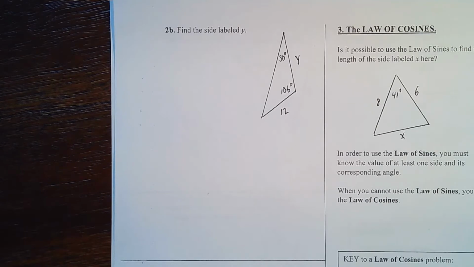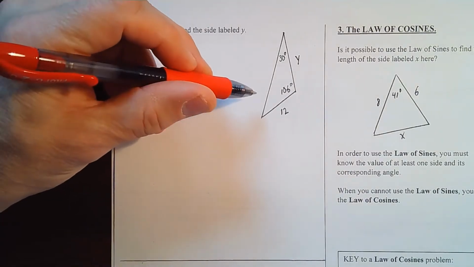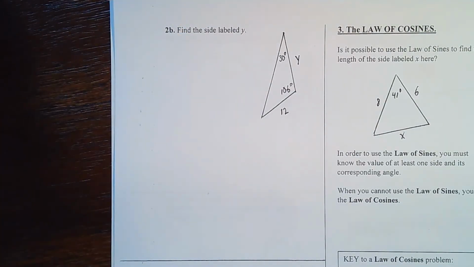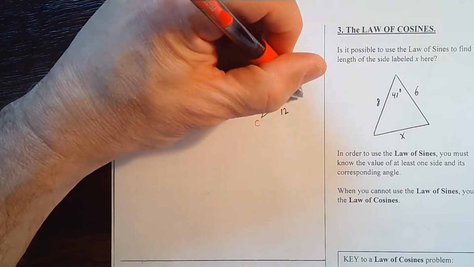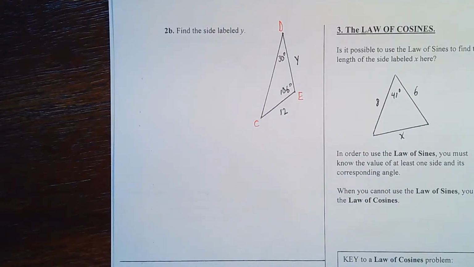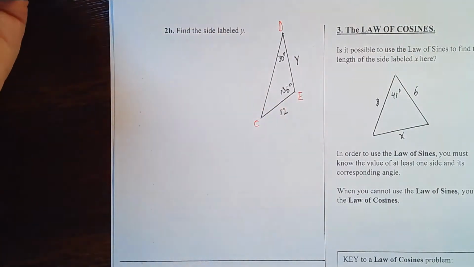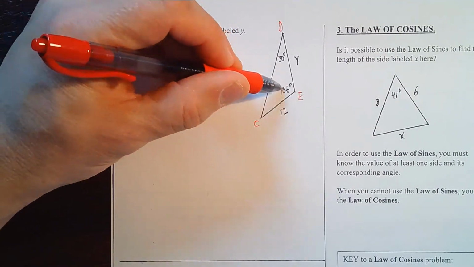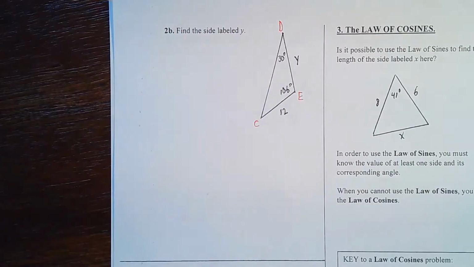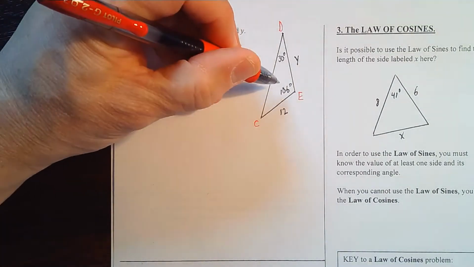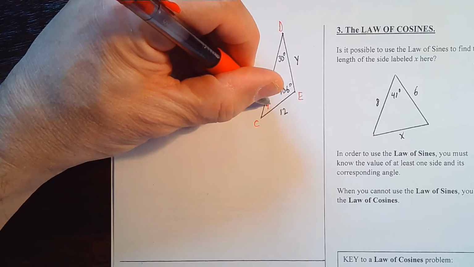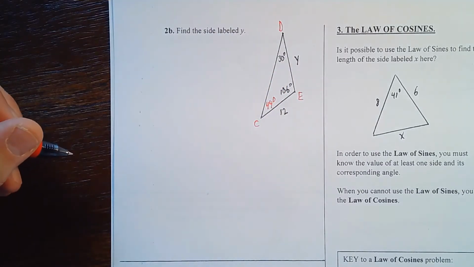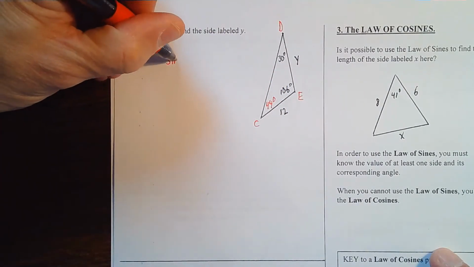Looking first at 2B, you probably noticed that you can't set up the law of sines quite yet. We have to do a preliminary step here. Let's just put in some angle letters here. Let's call this triangle CDE. We need angle C first, right? You should always recognize that if you have two angles of a triangle, you can always find the third angle. So here we have these two angles. They add up to 136, which means, since the angles of a triangle add up to 180, that's going to be angle 44. Now we can set up our law of sines problem.